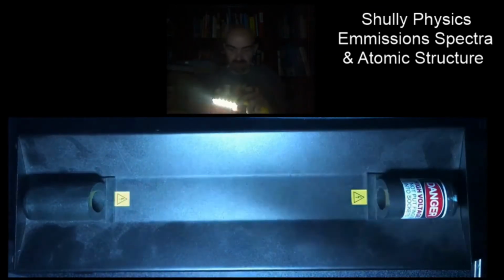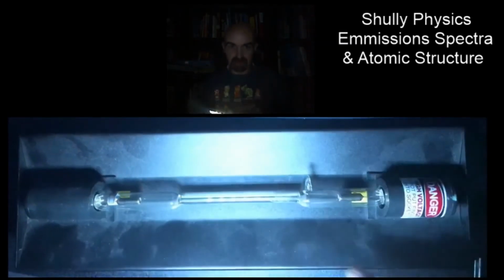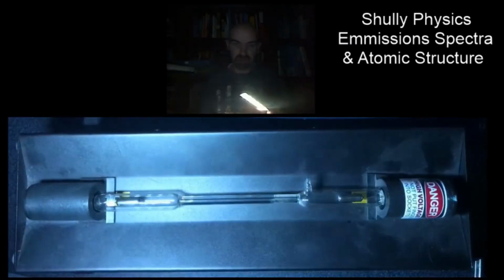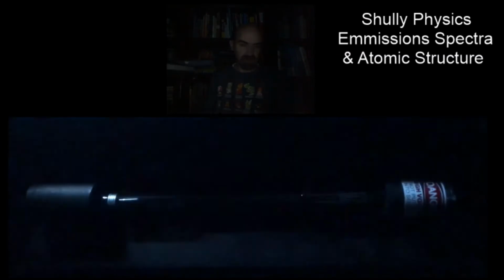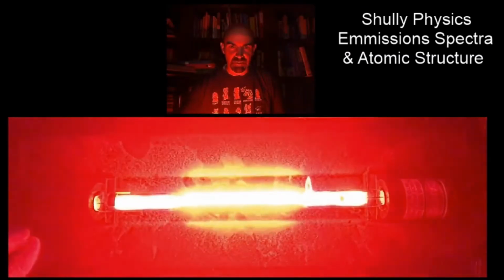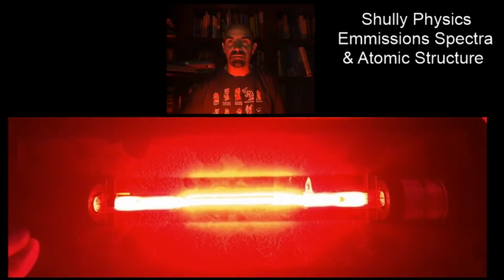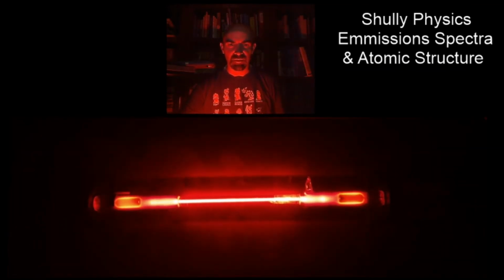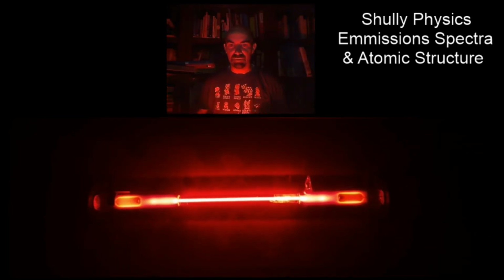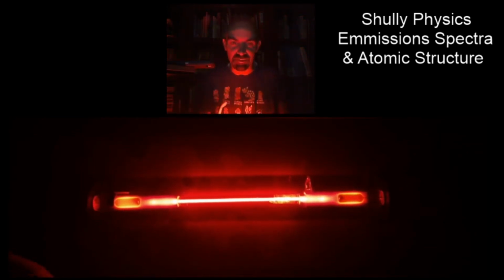So this first tube I'm going to be using is something you might recognize from a sign. And I will have to work with the lighting levels a little bit. So it is an orangish kind of glow. You can see my shirt glowing here. Nice orange color. And if you guessed it, this is neon gas.